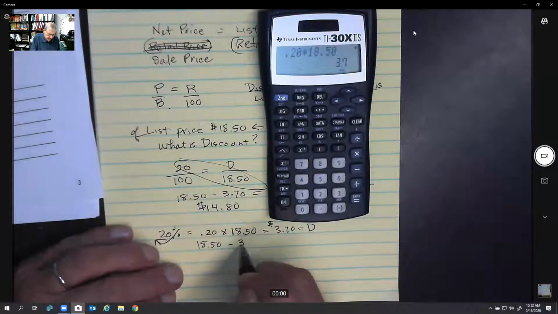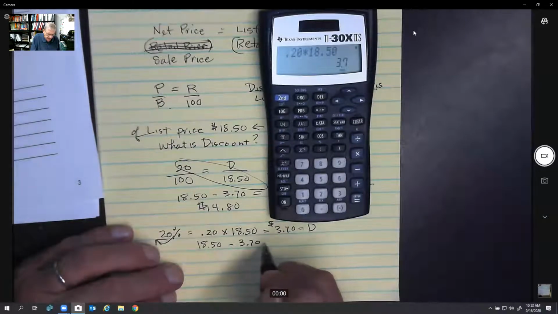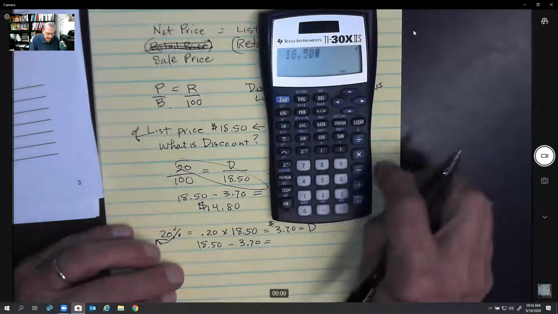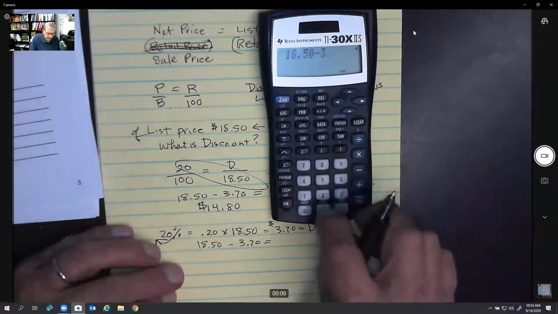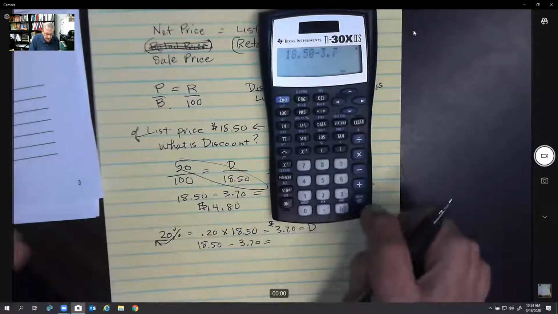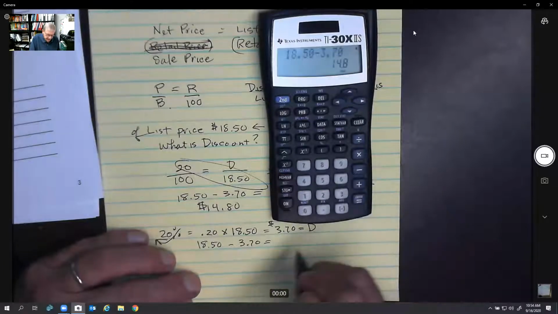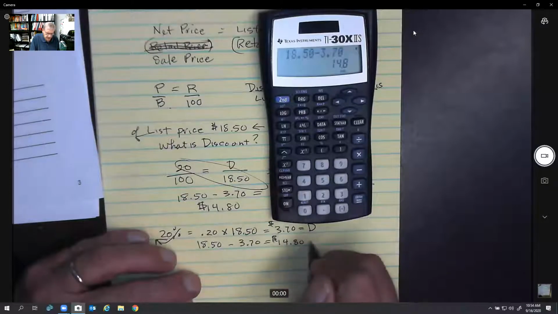I think this is a little more straightforward way. Proportion is good, but it sometimes can slow you down too. So this is actually the price that you're going to pay.